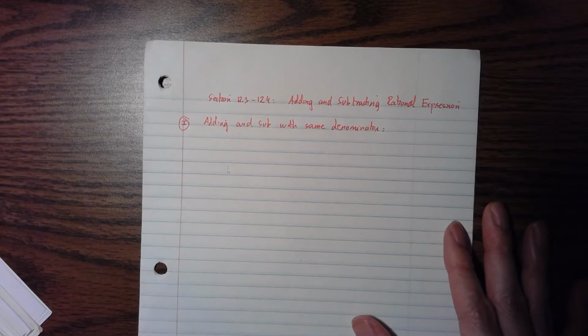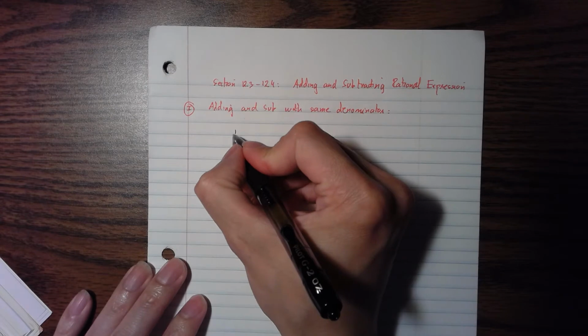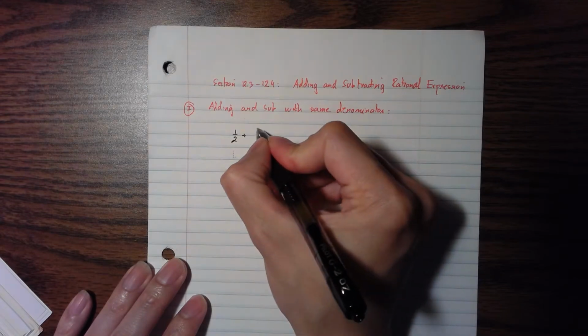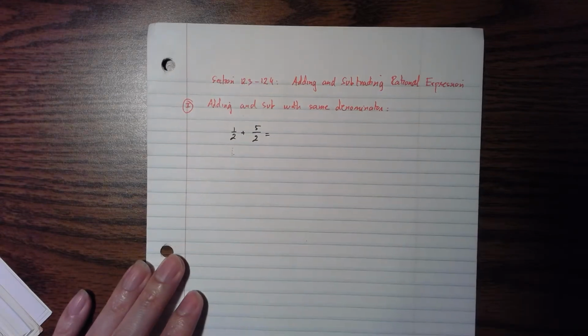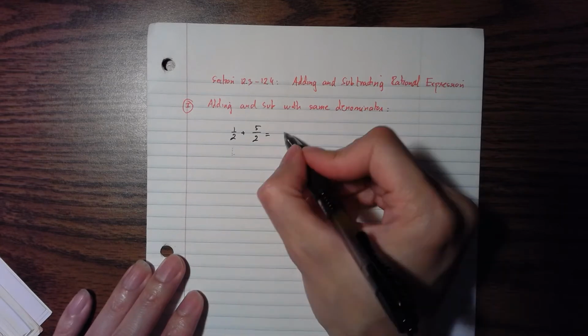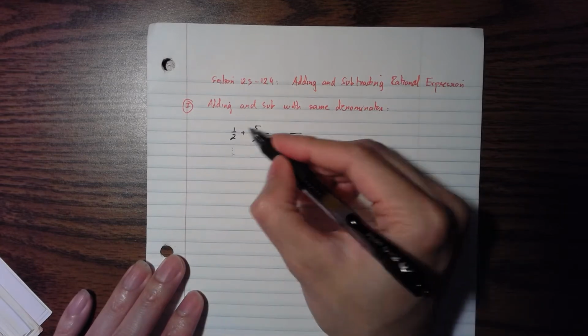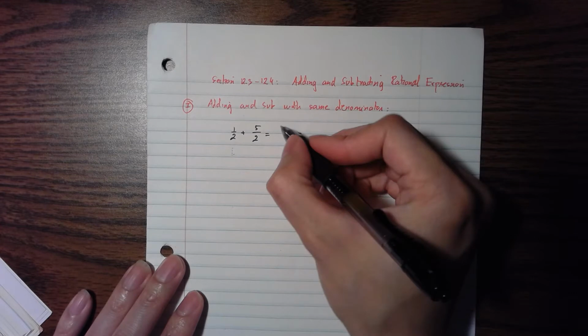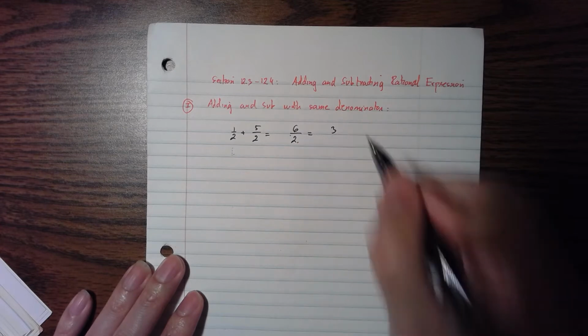Okay. Back in the day, when you learned how to add and subtract fractions with the same denominator, what you have to do is you just keep the denominator, right? And you add the numerators together. For example, what if you want to add 1/2 plus 5/2, right? You keep the denominator, which is 2, and you add the numerators, 1 plus 5 is 6, then you simplify it.